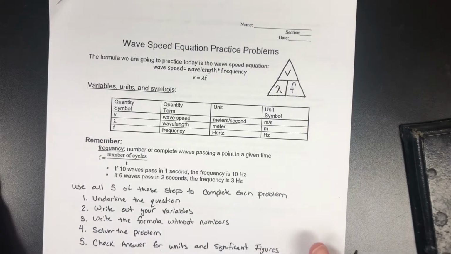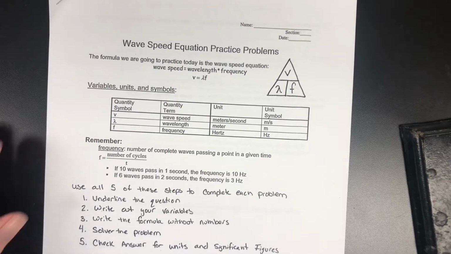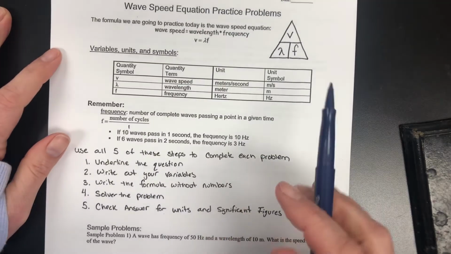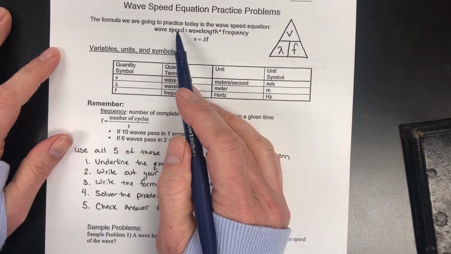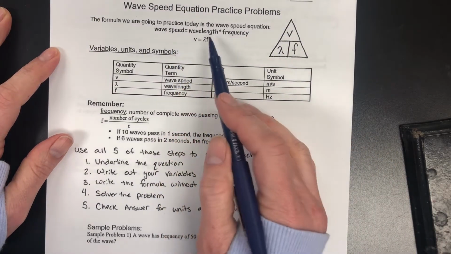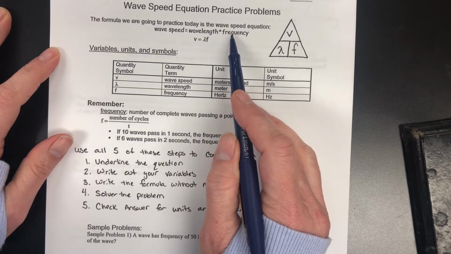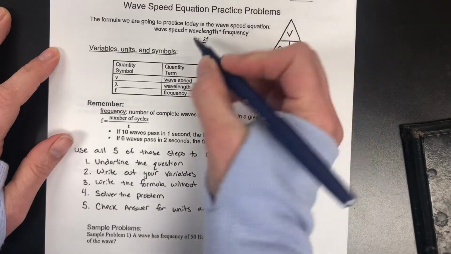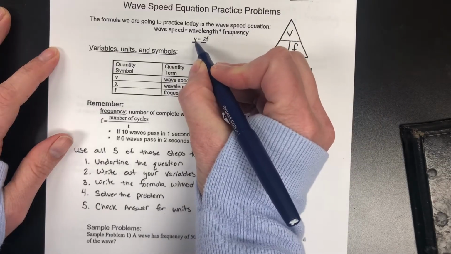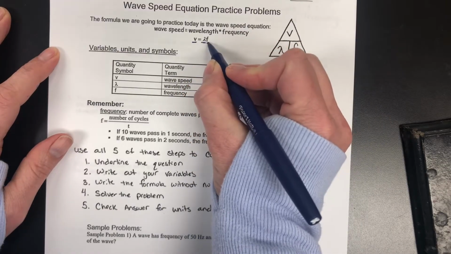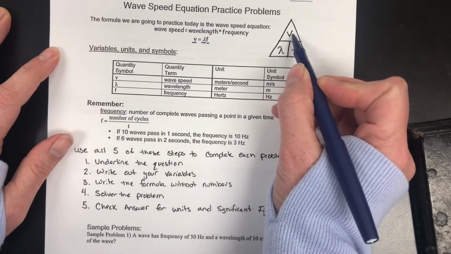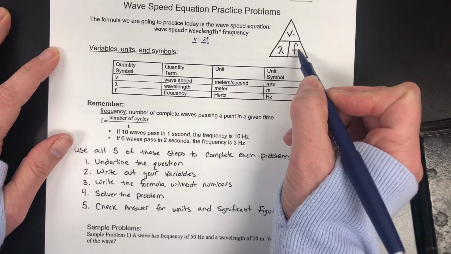Okay, these are your notes for calculating wave speed, wavelength, and wave frequency. So this is our main formula. Our wave speed is going to equal our wavelength times our frequency. The symbol for our wavelength is this symbol right here. V stands for velocity, our speed, and F stands for frequency. This is one of those formula triangles, so velocity, wavelength, and frequency.